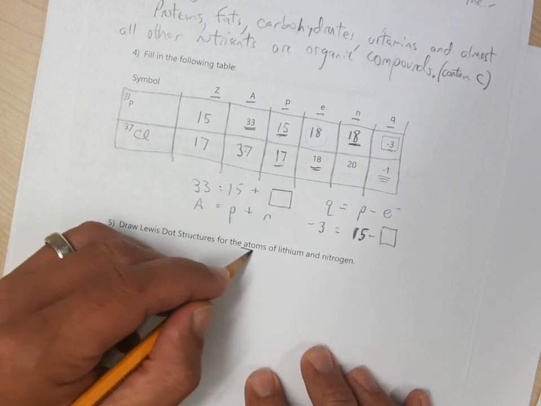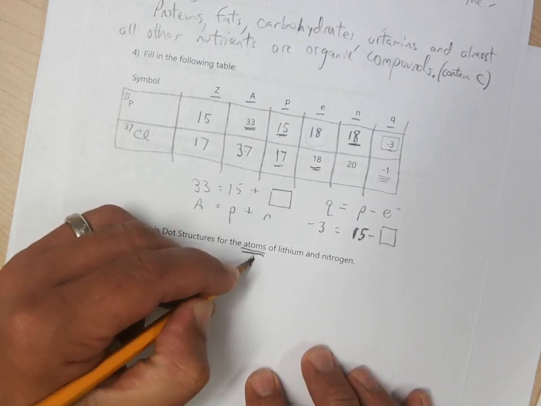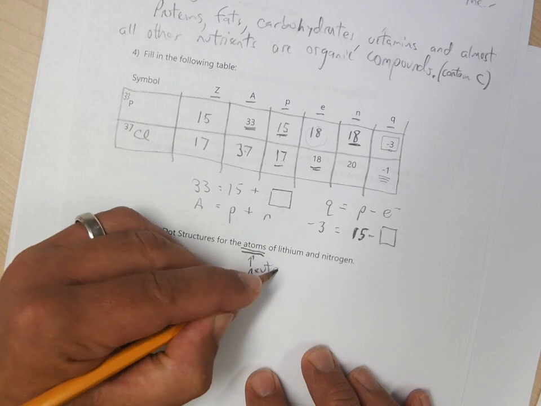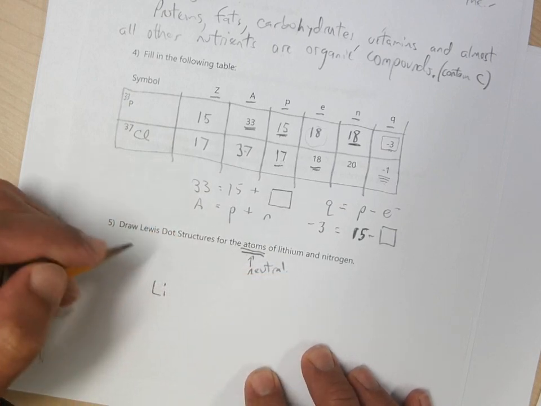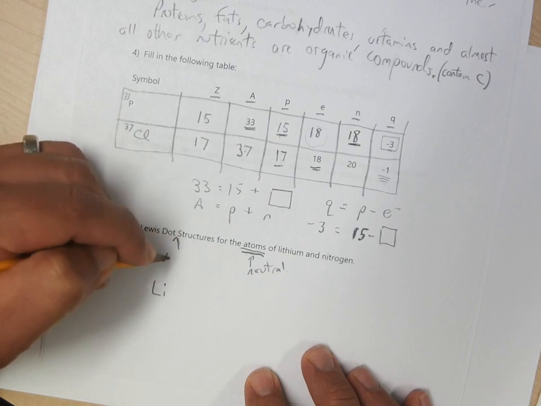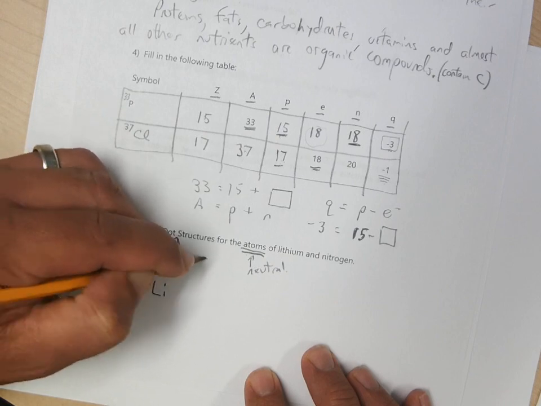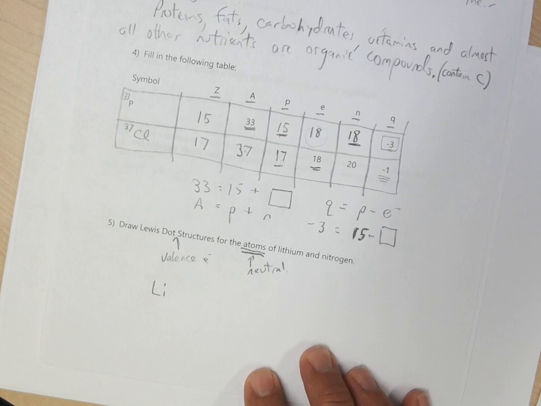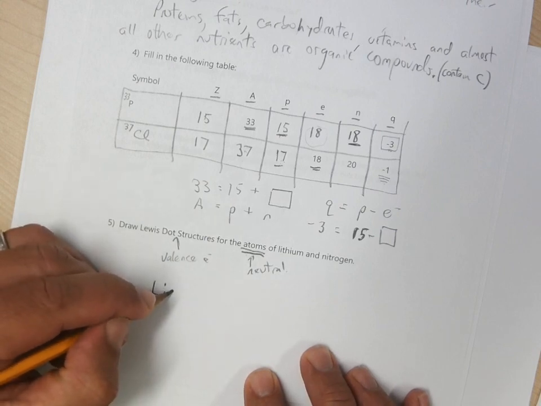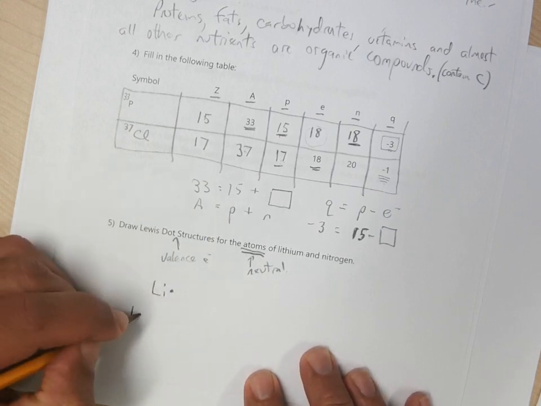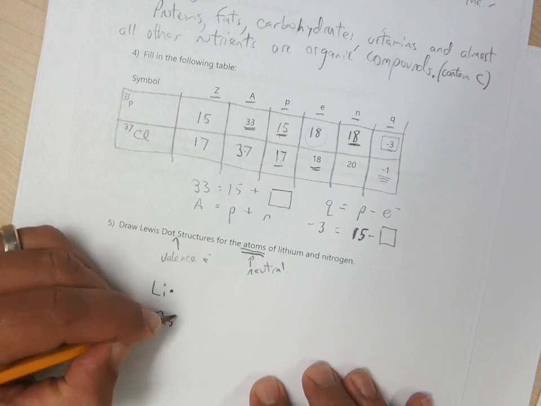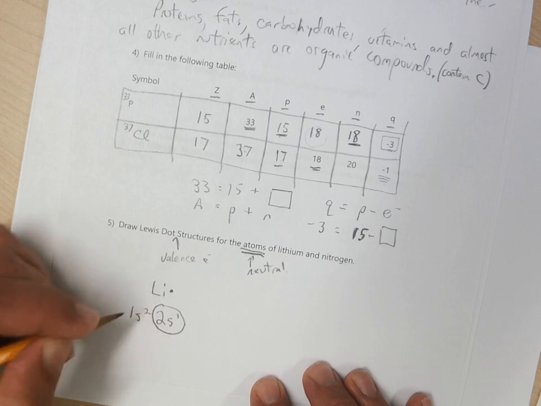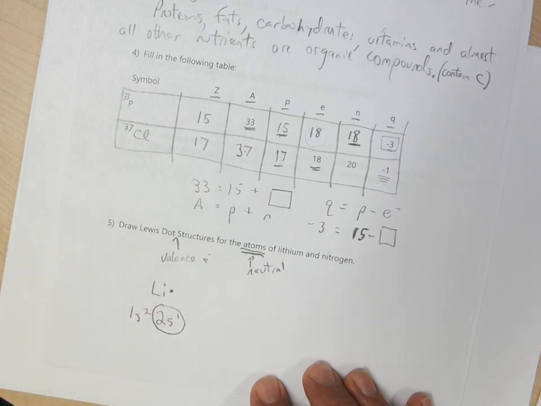Lewis dot structures for atoms. Atoms are neutral. And lithium, Lewis dot structures have the valence electrons. The valence electrons, not all the electrons. So lithium, being in group 1, has 1 valence electron. If you wanted to see that in more detail, 1s2, 2s1, there's our 1 outer electron, and it's represented as a dot in the dot structure.